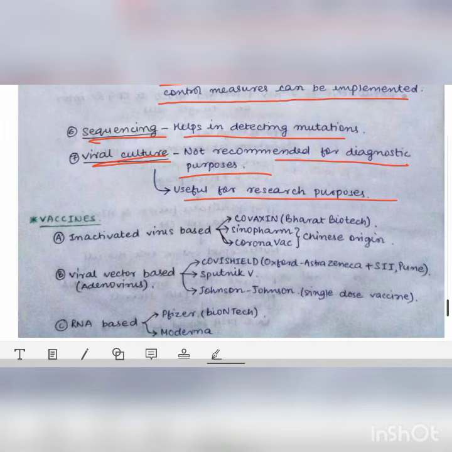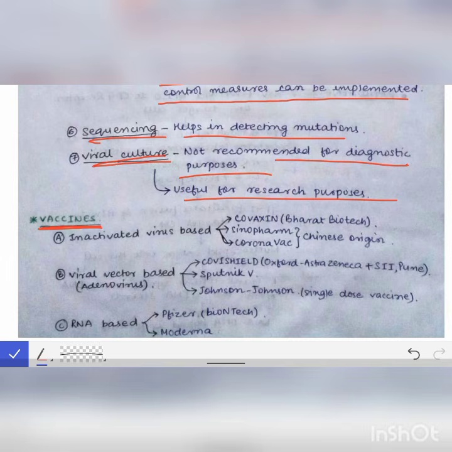Now coming to the vaccines of COVID-19. There are broadly three types of vaccines developed in the entire world. There may be some other types of vaccines also, but these types are mostly in the limelight, and these are the inactivated virus based vaccine, the viral vector based vaccine, and the RNA based vaccine.